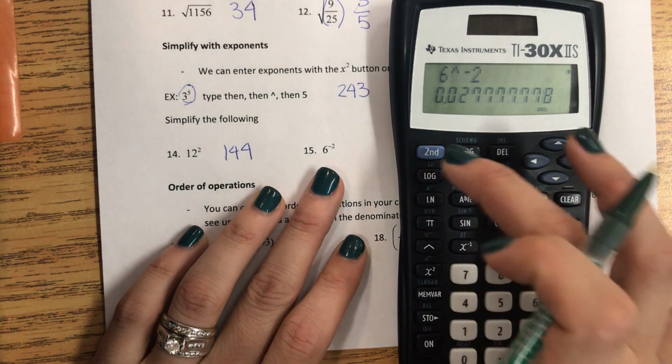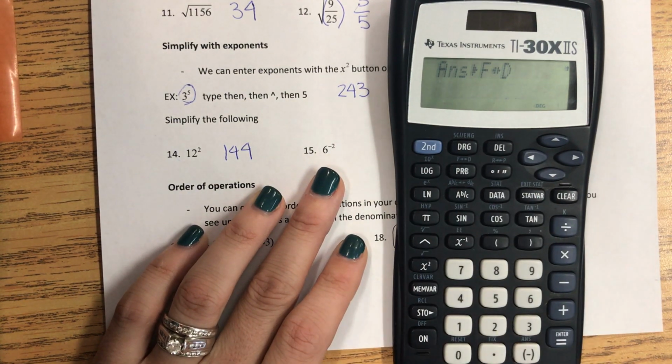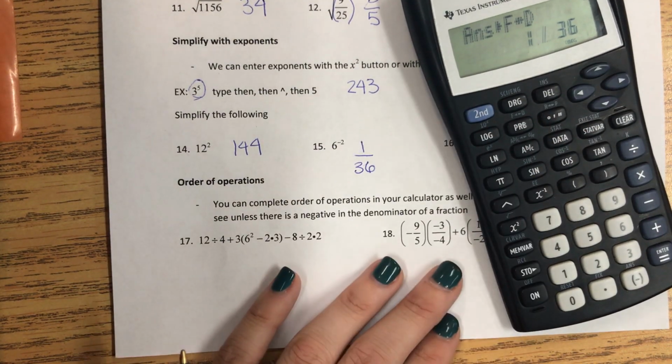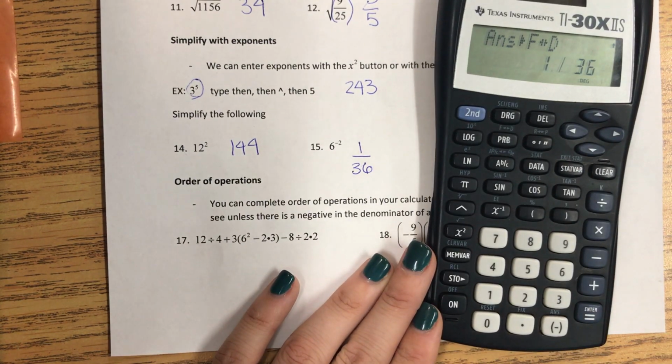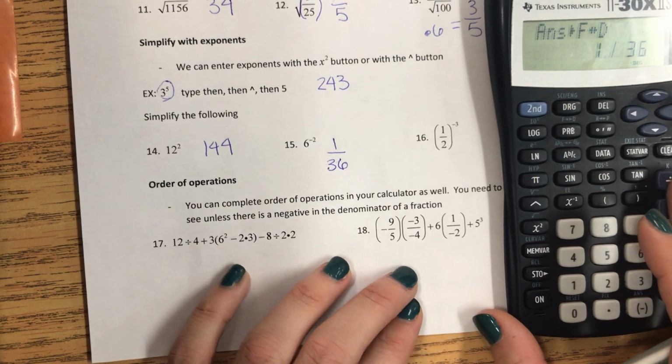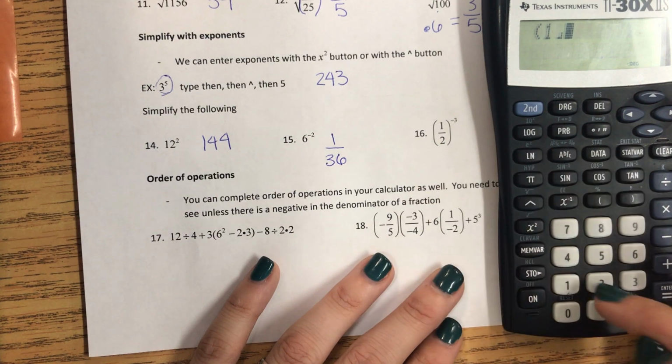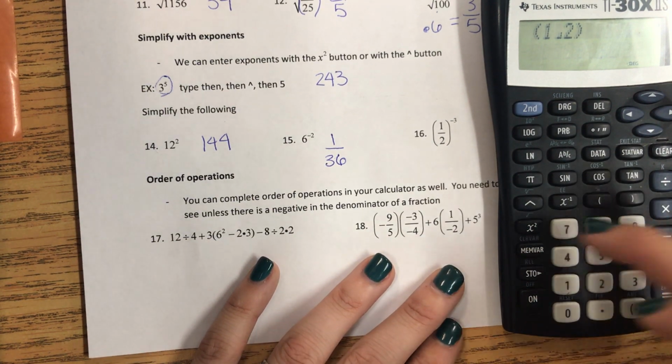This is a really weird number, so let's see if we can't change this into a fraction. And we'll get 1/36, which makes way more sense to us. Okay, we're going to try not to round anytime that we don't have to. Okay, we can do this with fractions as well. We see parentheses, so we need to put in the parentheses.